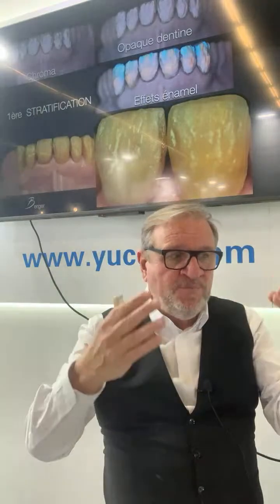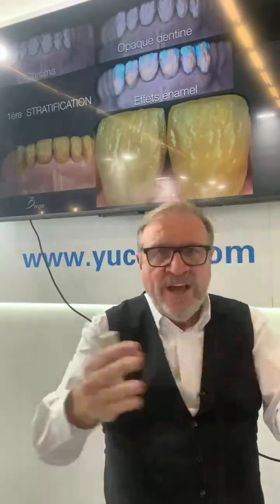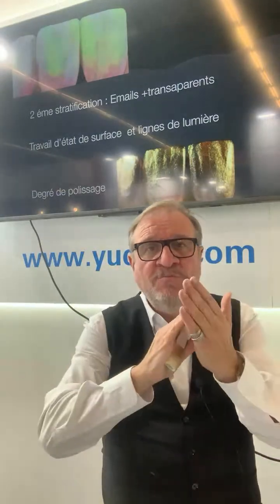So I make it more warm, and after I put chroma, opaque dentin, enamel and layer technique. It could be like that. So it's one case, but I can also prefer to be on full veneer and to just stain on it. It's a possibility. I will show you this possibility tomorrow.